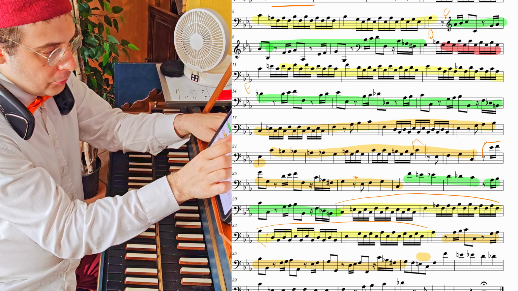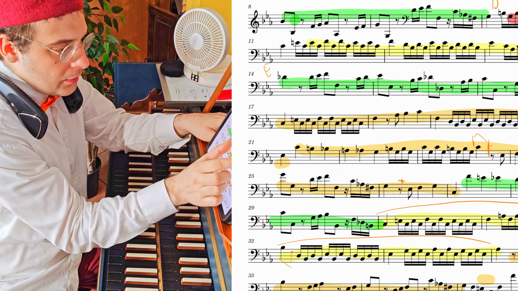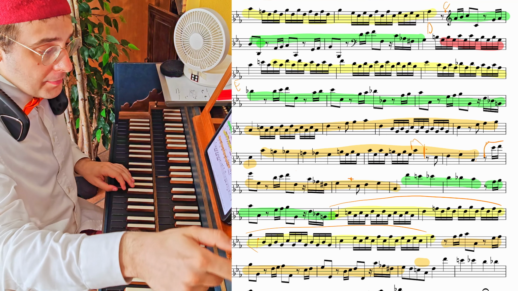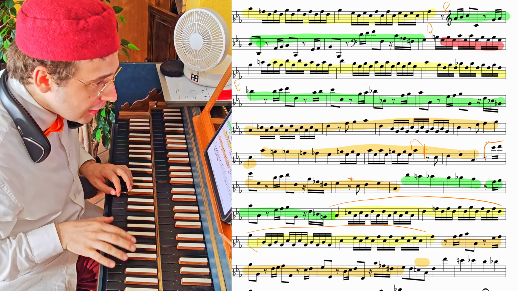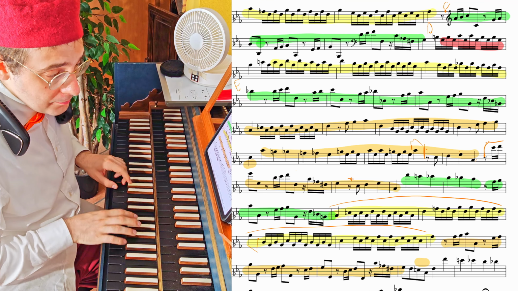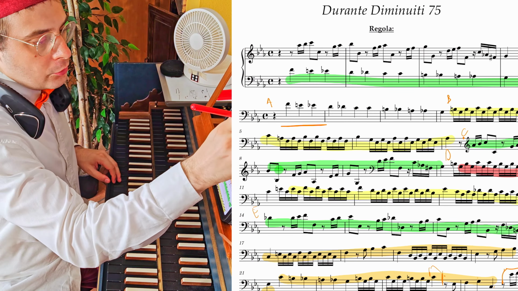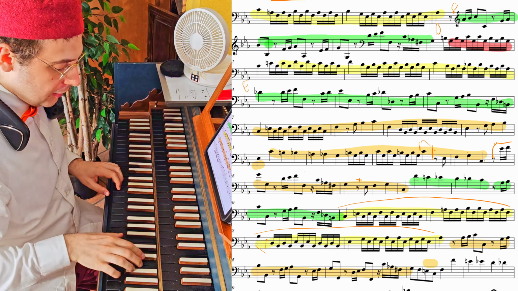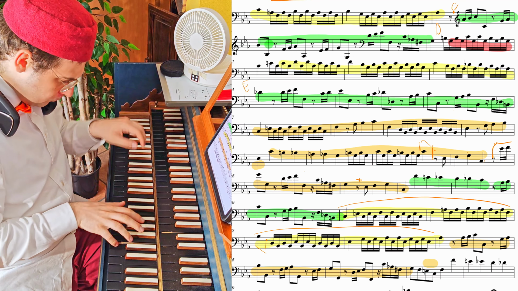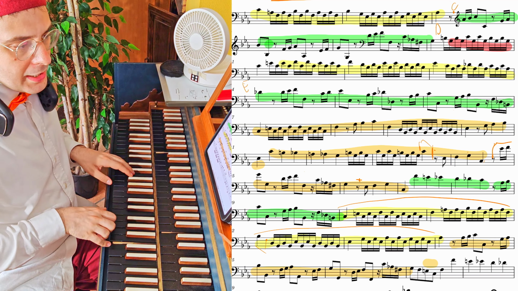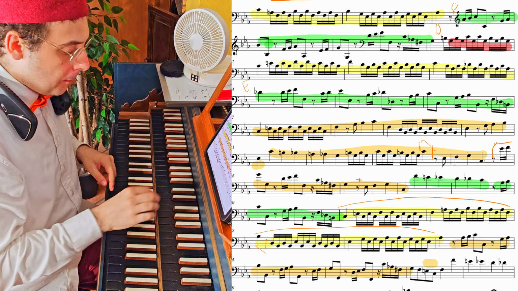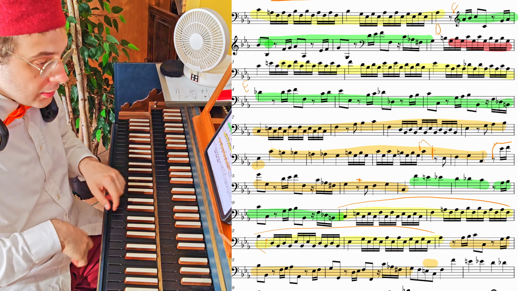So let's go through this line, bar 21, let's play it. Fa, mi, fa, mi, fa. You can do fa, mi, the last part of the rule, this one. In this case, I like to use what I used before in the cadence of the fonte.